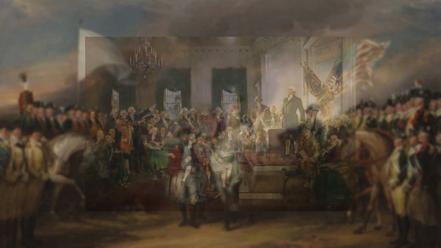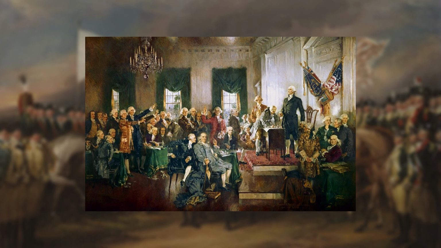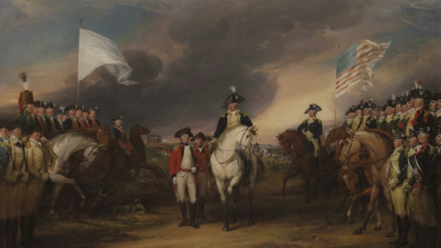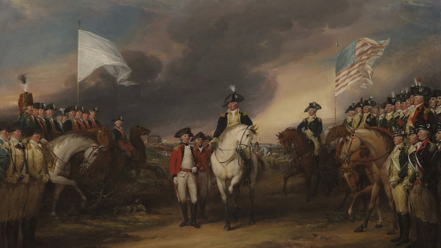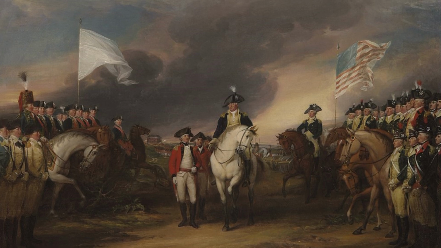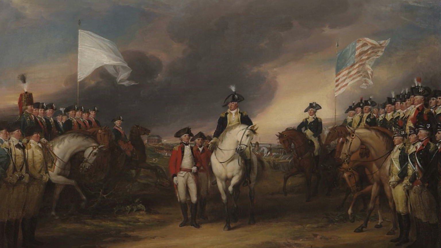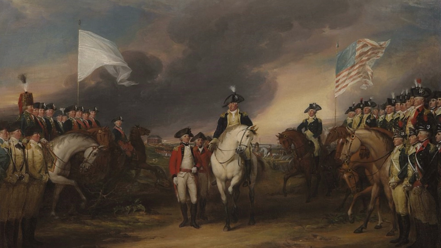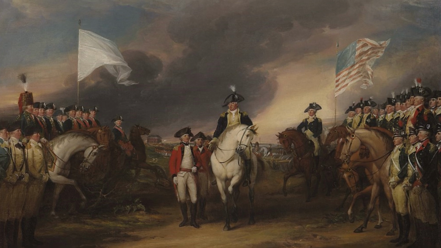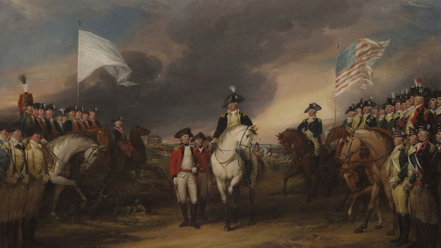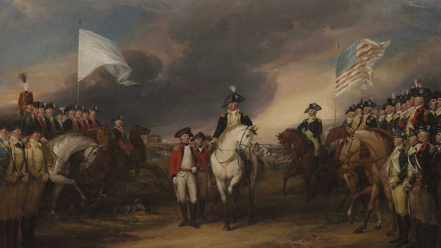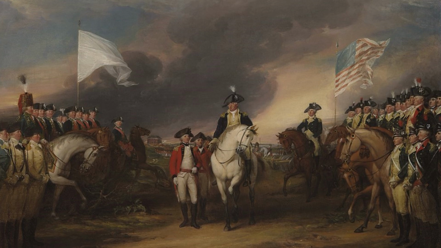Recognizing the need for a stronger national government, delegates from the 13 states convened in Philadelphia in 1787 to revise the Articles. Instead, they drafted a completely new constitution. The Constitution created a federal system, dividing power between the national government and the states. It established a system of checks and balances between the three branches of government: legislative, executive, and judicial, to prevent any one branch from becoming too powerful.